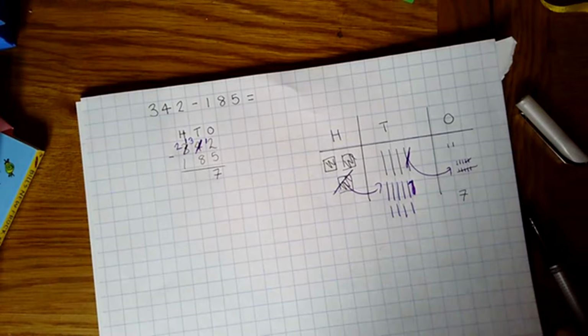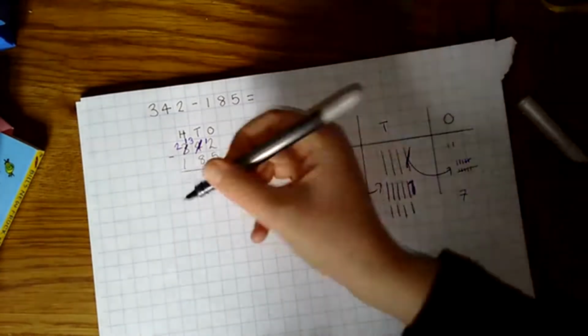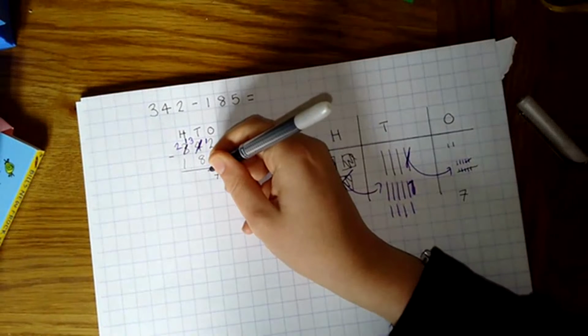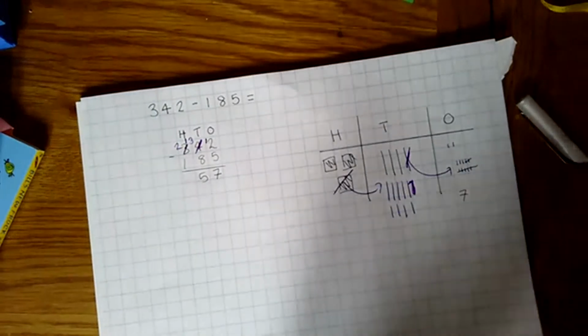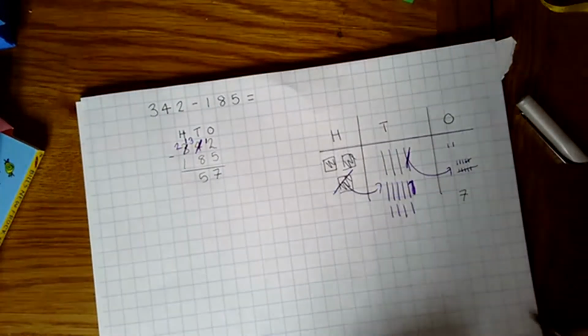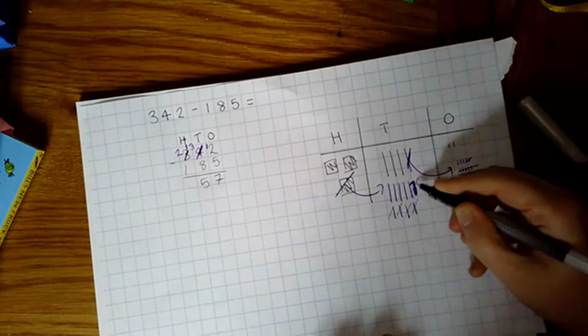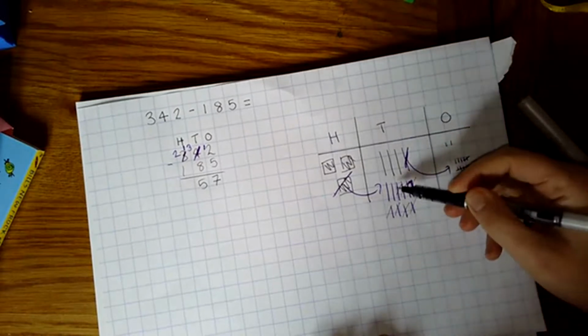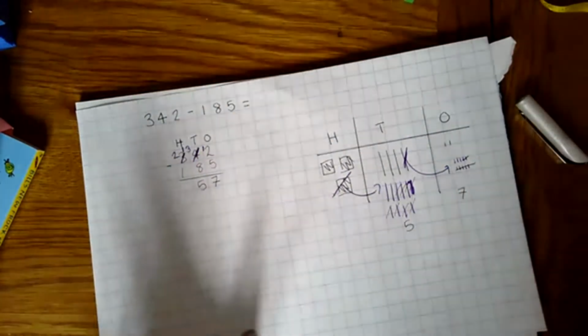13 take away 8. So I know that 13 take away 3 is equal to 10. I've used 3 already. So I need to subtract another 5. 10 take away 5, I know that. 10 take away 8 is equal to 5. I just did the other equation. So 13 take away 8 is equal to 5. So let's cross out 8 10s here. 1, 2, 3, 4, 5, 6, 7, 8. And I have 5 remaining. So 13 take away 8 is 5.